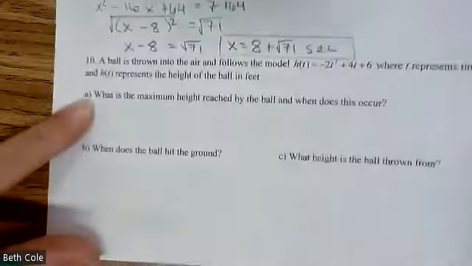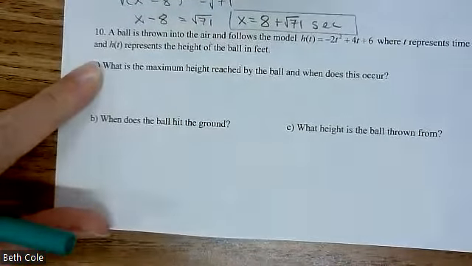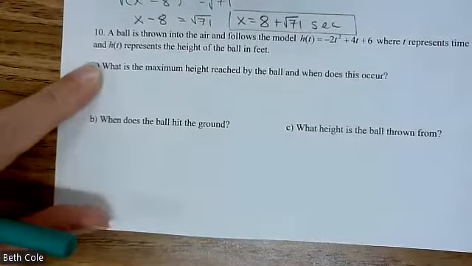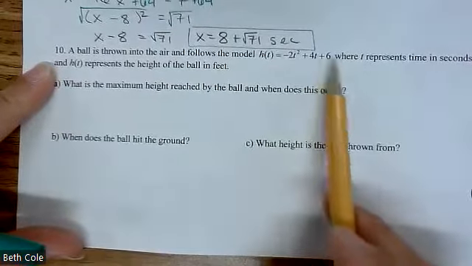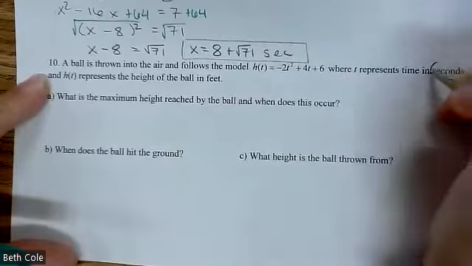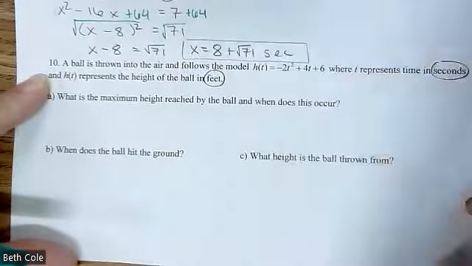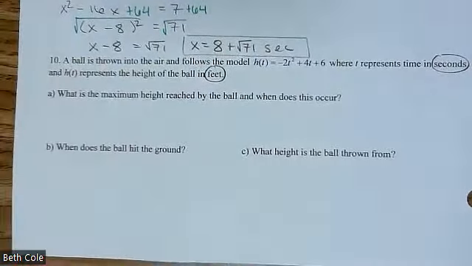All right, a ball gets thrown in the air. It goes up and comes back down. Imagine a baseball or a football or a soccer ball or whatever your favorite sport is. It follows this formula. Time is in seconds, height is in feet. I usually use seconds and feet, but every once in a while I'll pick yards or something just to make sure you read the problem. So just always circle those.